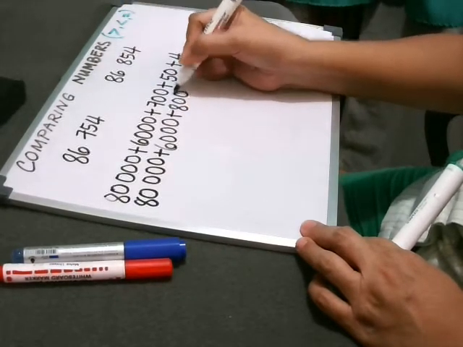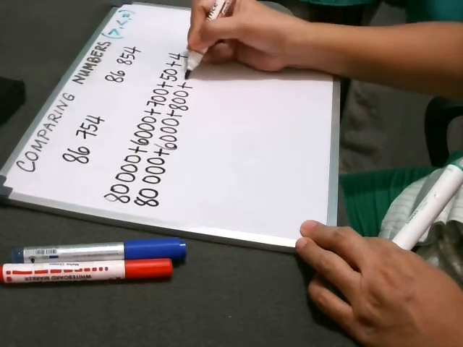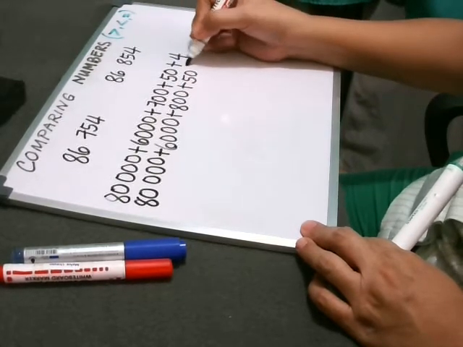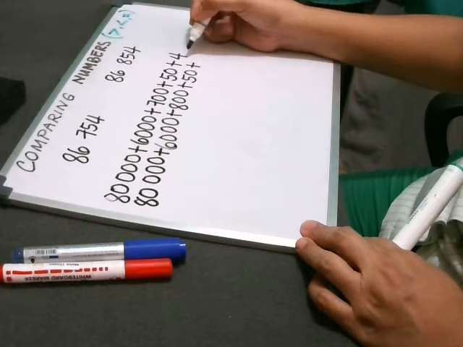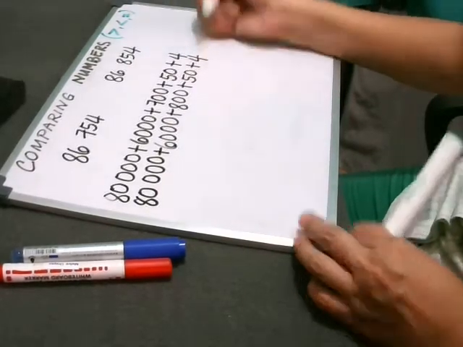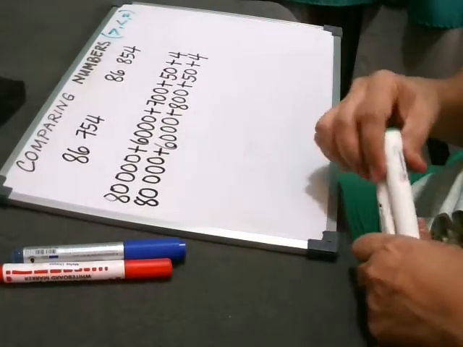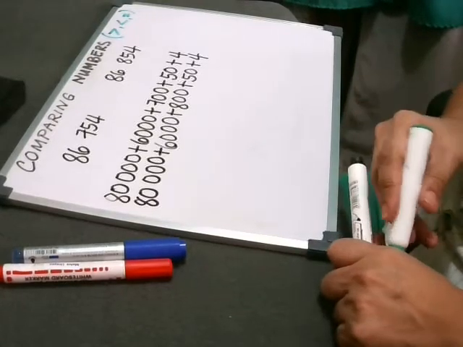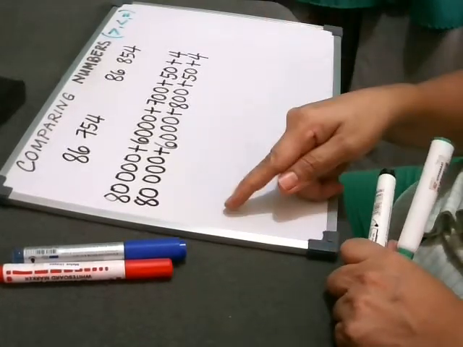And then the 5 here, which is also 50, plus we have the last digit on its right, which is 4. So as you can see, when we compare numbers, we should look to the left first.